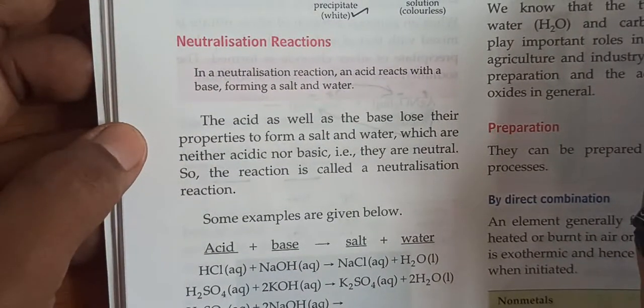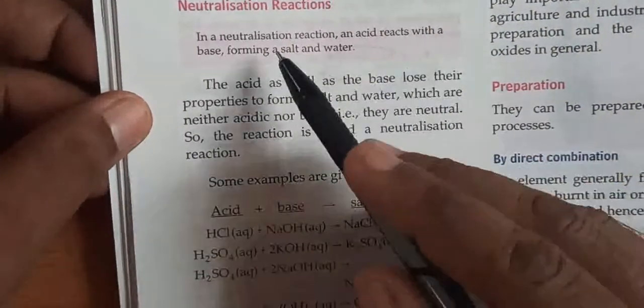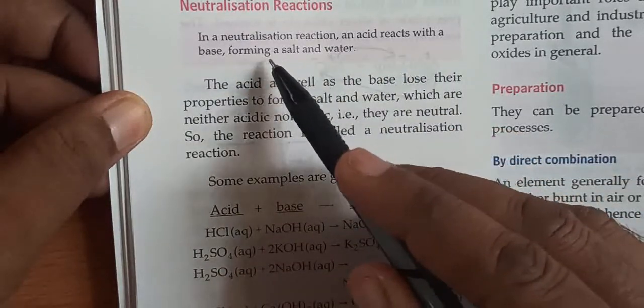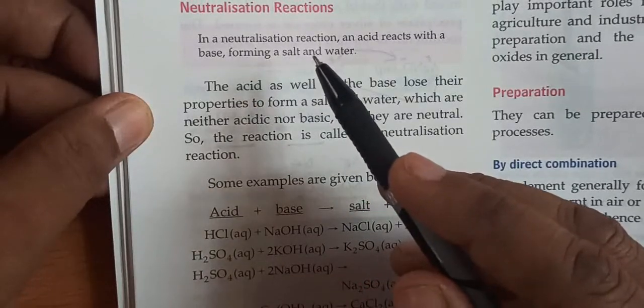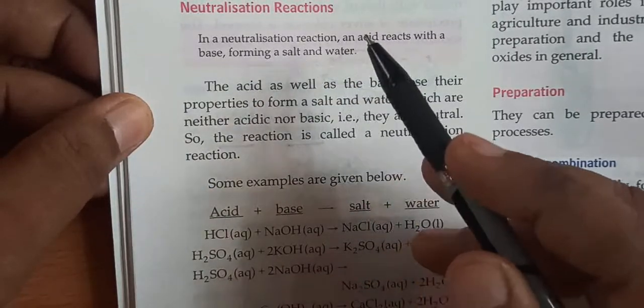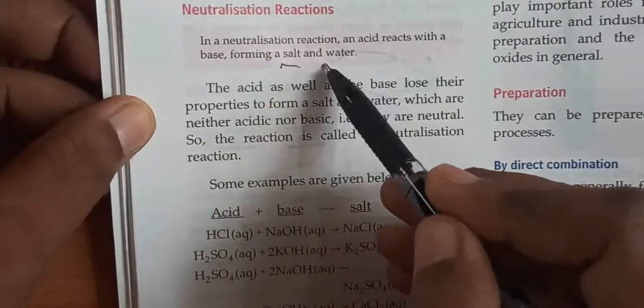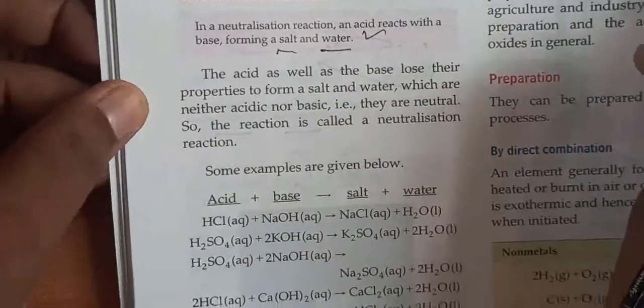Right. Now the next topic is neutralization reaction. In a neutralization reaction, an acid reacts with a base forming salt and water. One reactant is acid, the other reactant is base, and they react to form two products only, salt and water only. So that is a neutralization reaction.